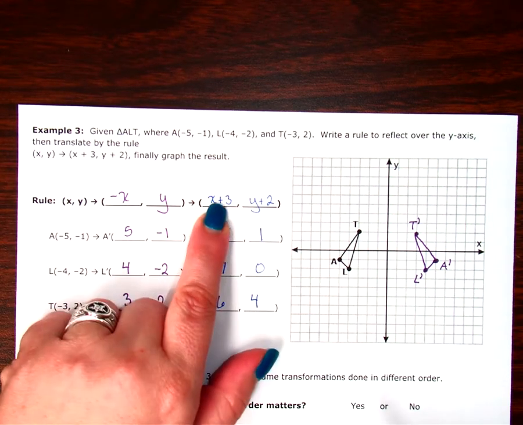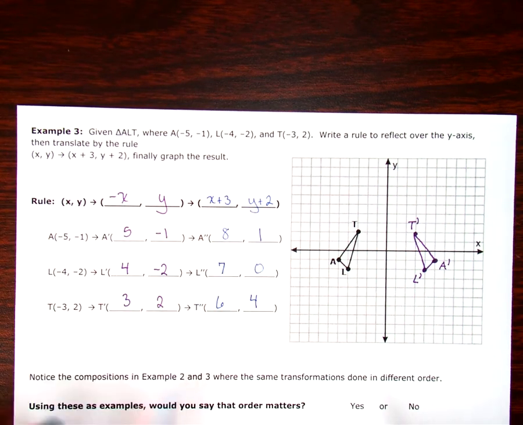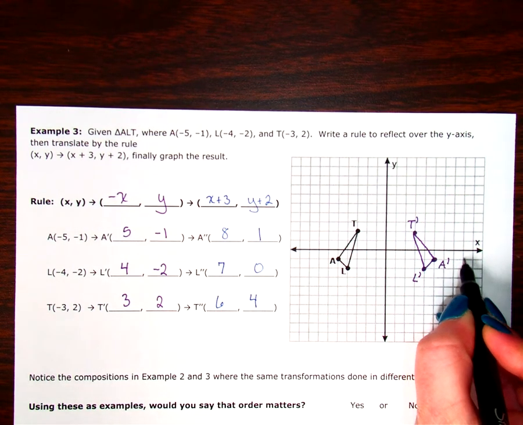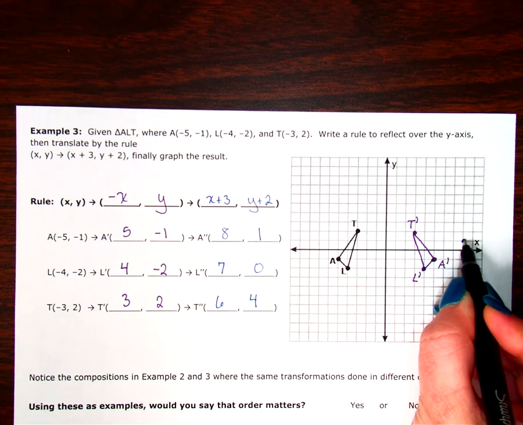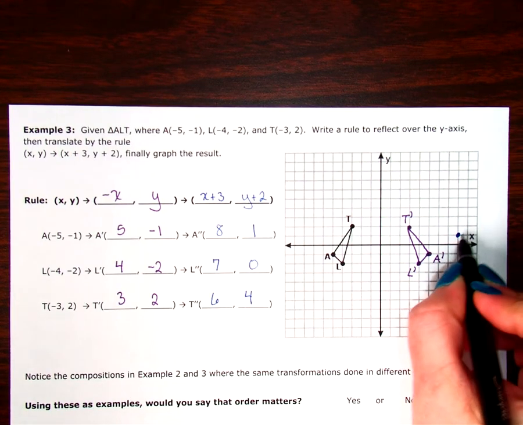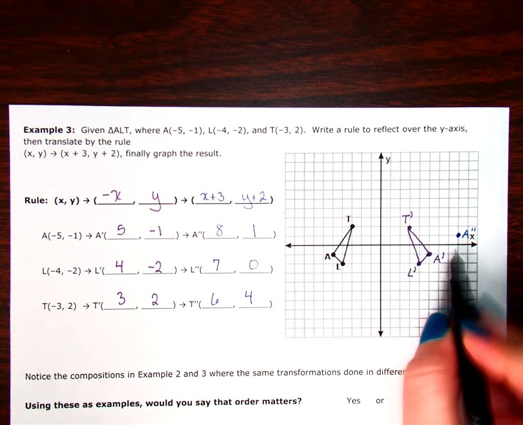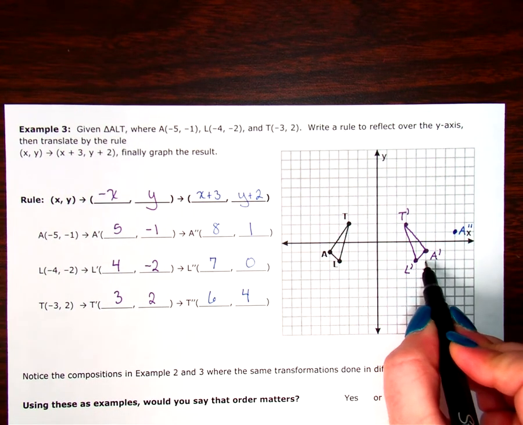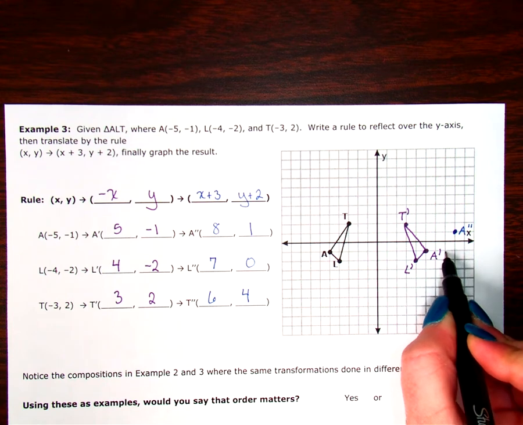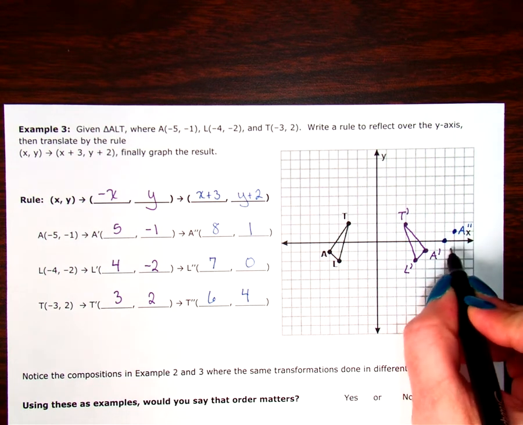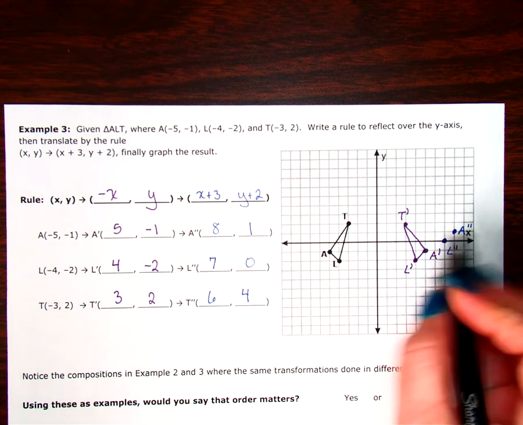And each of my points should be moving right 3 and up 2. So starting with A prime, right 3, up 2 puts me at 8, 1. A double prime. Then we'll do L next, right 3, up 2 puts me at 7, 0. L double prime.